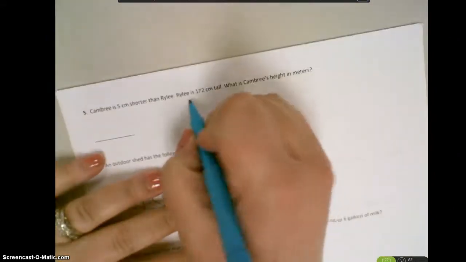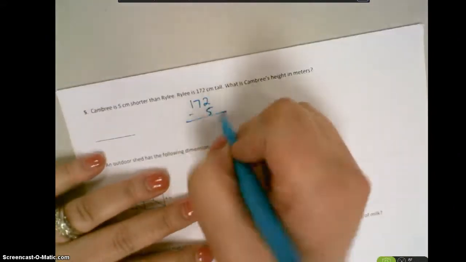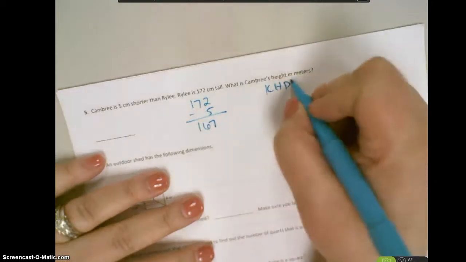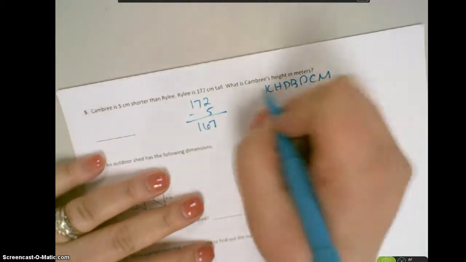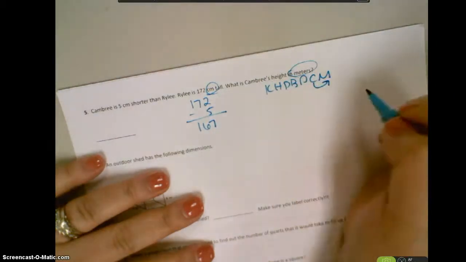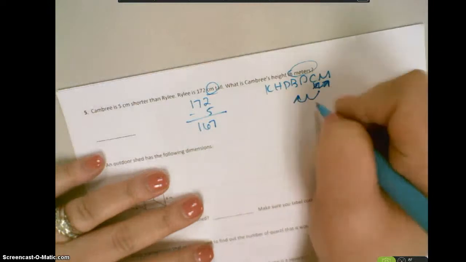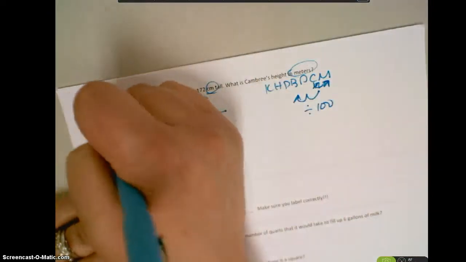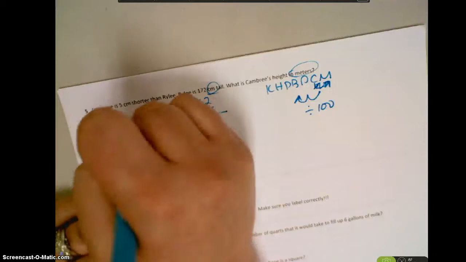Riley's 172 centimeters tall. What is her height in meters? So I'm going to do 172 minus 5 to start, and that's going to give me 167. And then King Henry died by drinking chocolate milk, and I'm going from centimeters to meters, so that's just multiplying, or I'm sorry, that's to millimeters. See, teachers make mistakes too. Centimeters to meters, 1, 2, dividing by 100. So when I divide by 100, that's going to give me 1 and 67 hundredths meters.